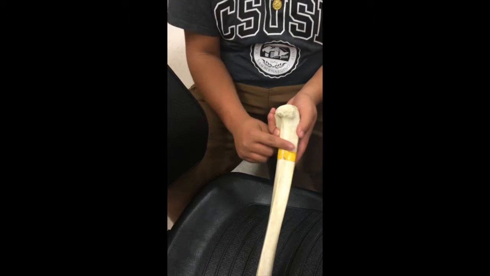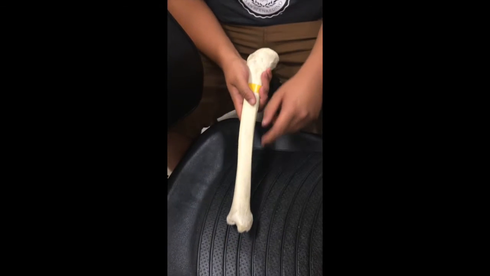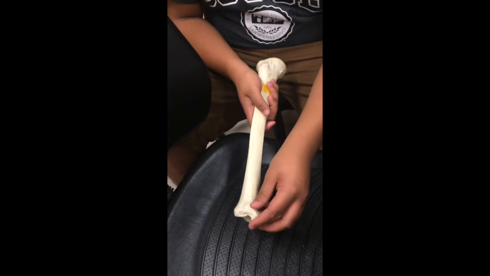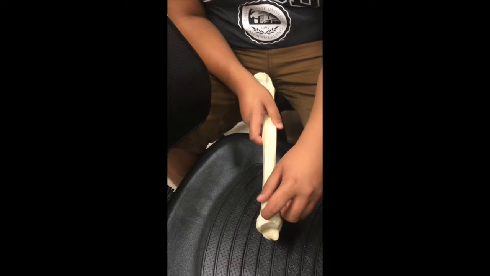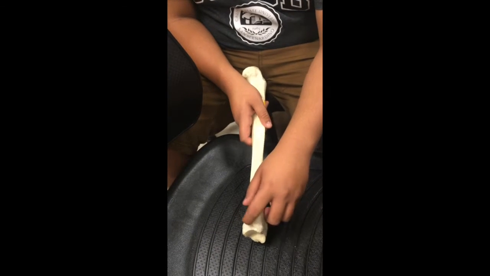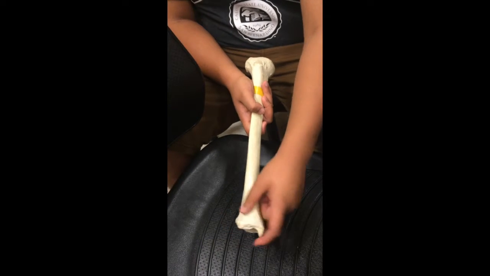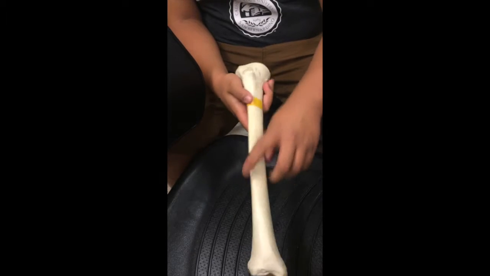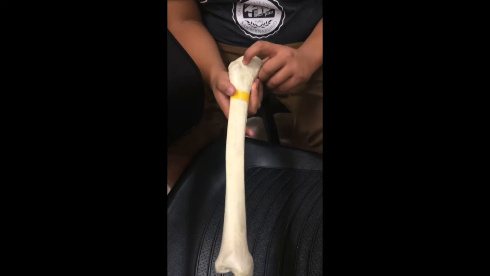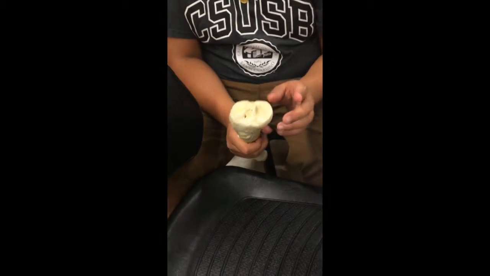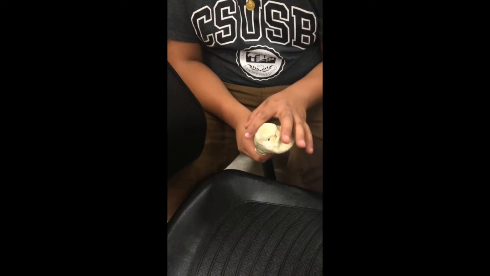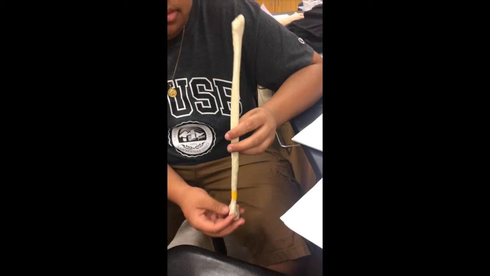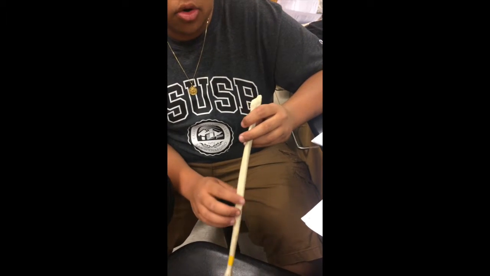Then there's the medial malleolus, and the fibular notch, where the fibula articulates. Fibular notch, medial malleolus, anterior crest, interosseous crest, tibial tuberosity, medial condyle, lateral condyle, intercondylar eminence. That's it.